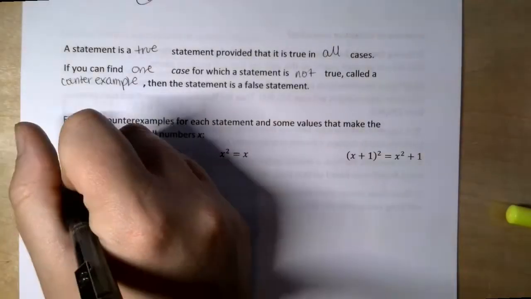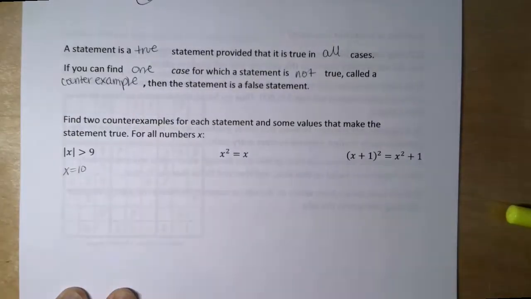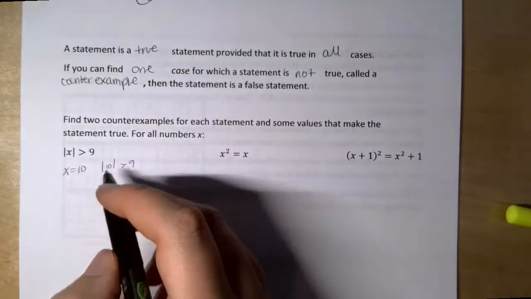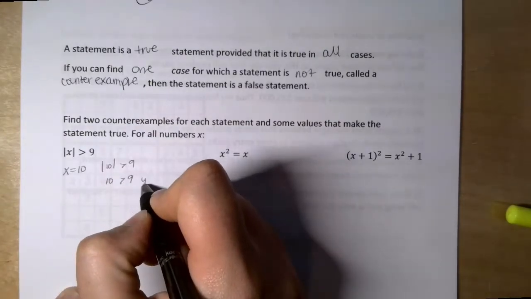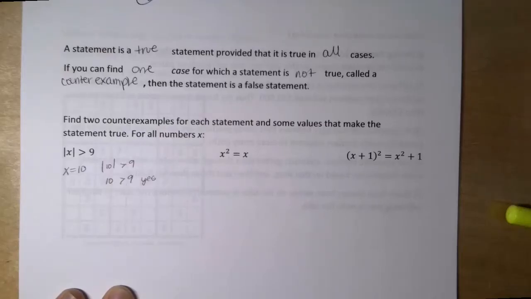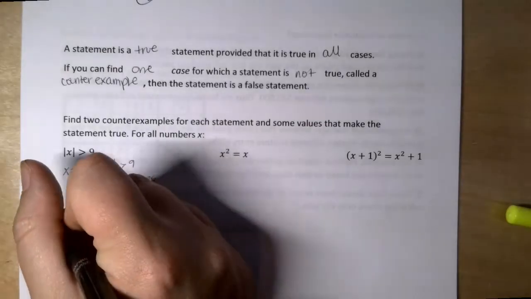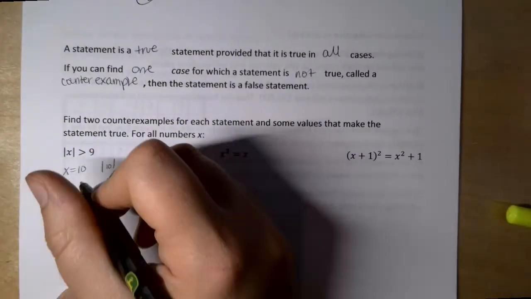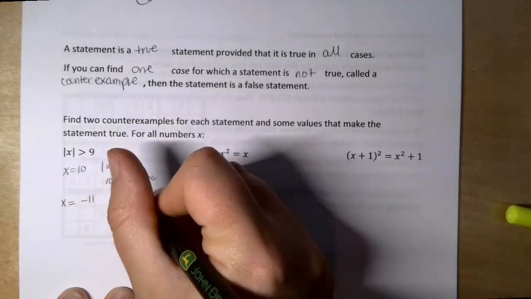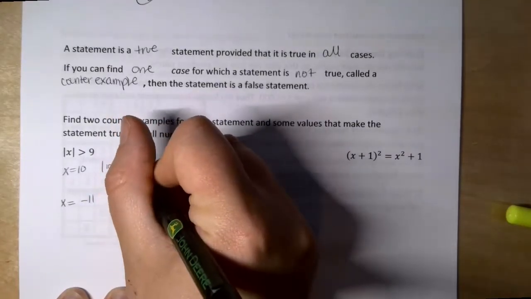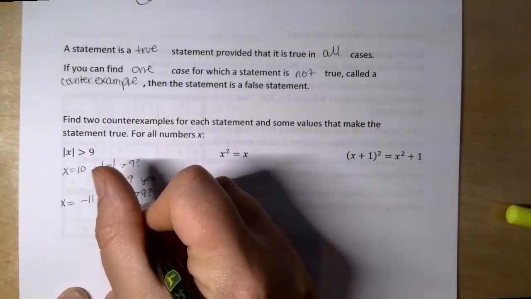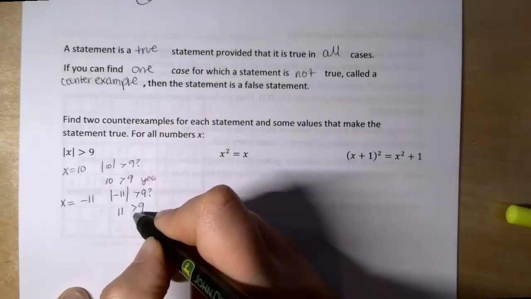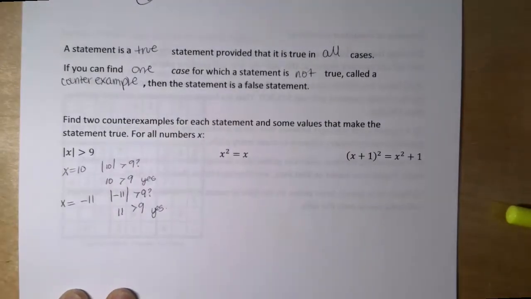So let's try 10. If x is 10, then we get the absolute value of 10 is greater than 9. Well, the absolute value of 10 is 10. 10 is greater than 9. That's true. Let's try another one. Let's say x is negative 11. We take the absolute value of negative 11. Is that greater than 9? That's what we're testing. The absolute value of negative 11 would be 11, because we're 11 away from 0. Is 11 greater than 9? Yes, so those values would work.